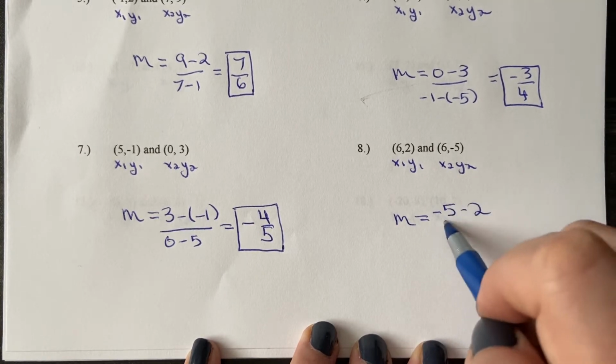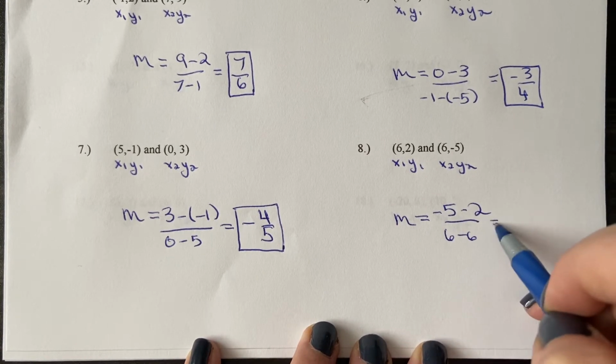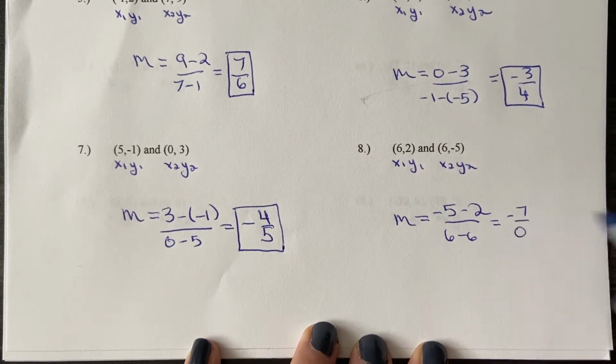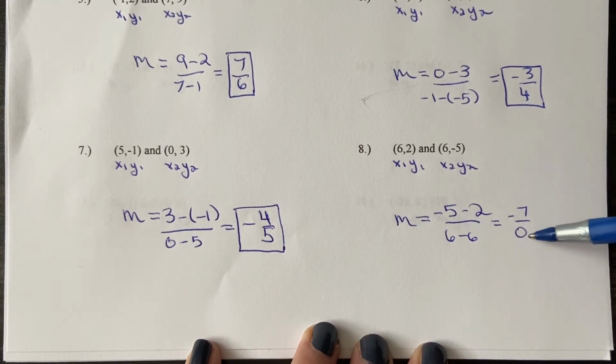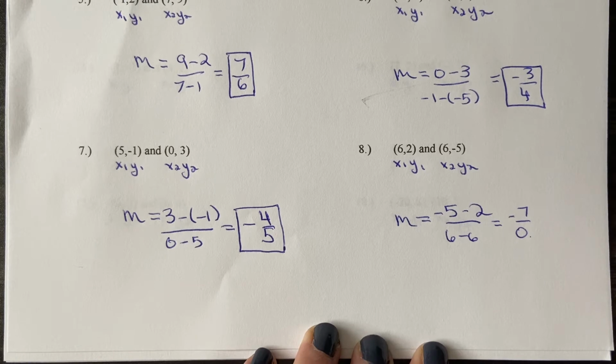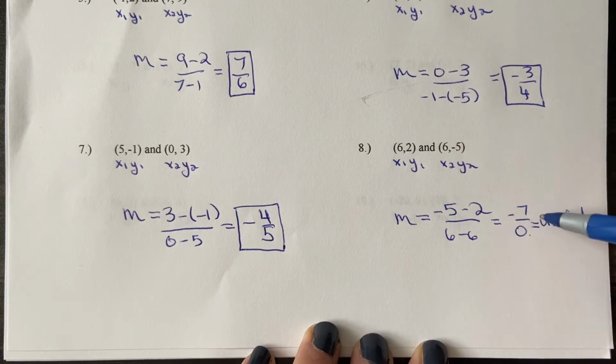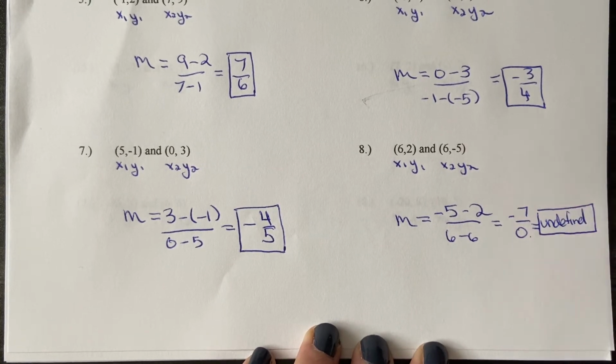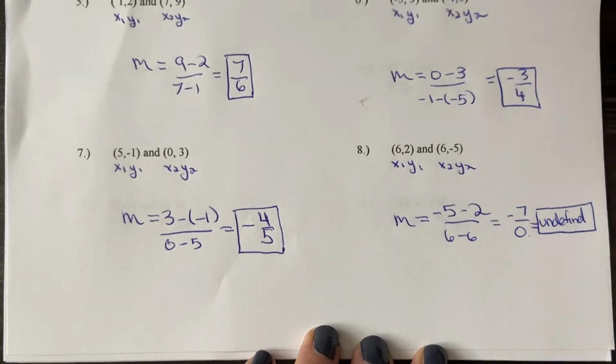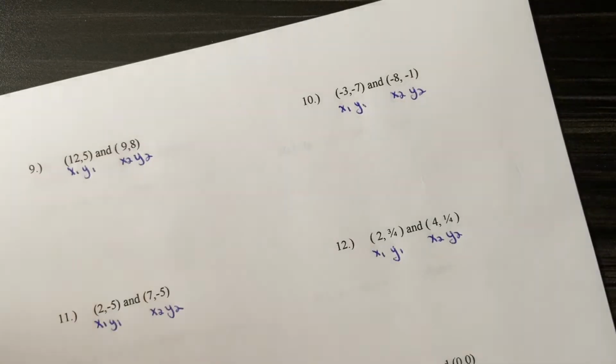And then number 8. Negative 5 minus 2 all over 6 minus 6 gives you negative 7 over 0. Now, when you have 0 on the bottom, if you type it in your calculator, it's going to say error, because your answer is an undefined slope. This would be a vertical line if you plotted those points. That's what it looks like when your slope is undefined. Okay, turn the page.